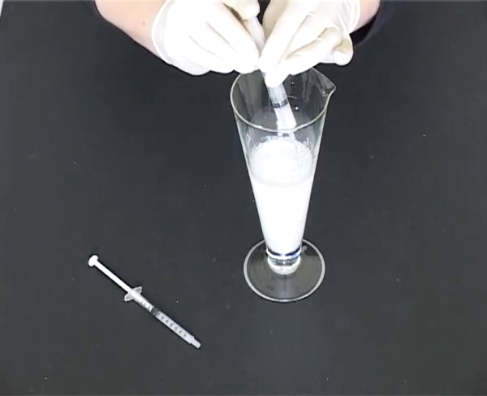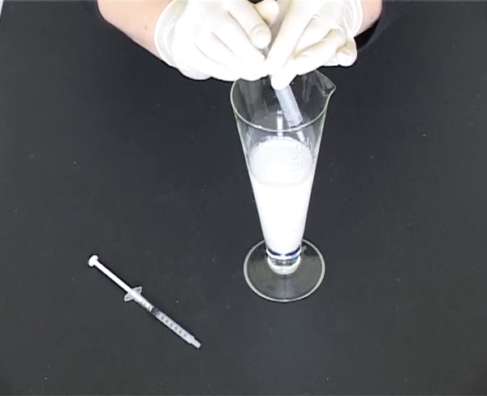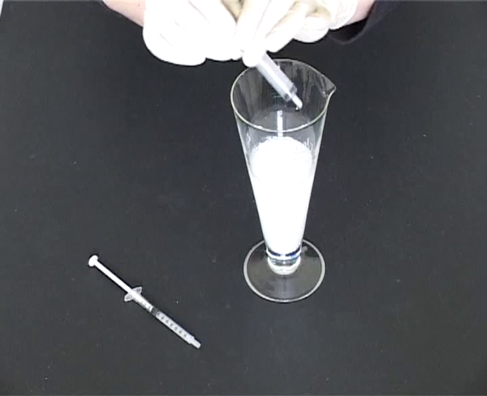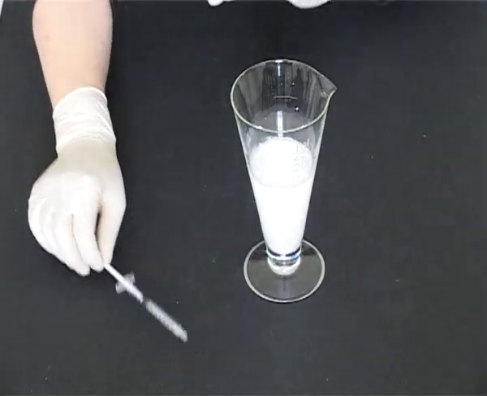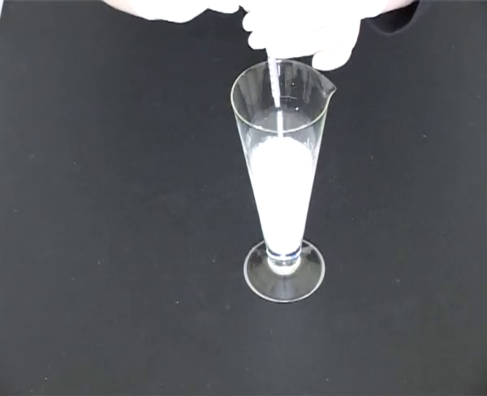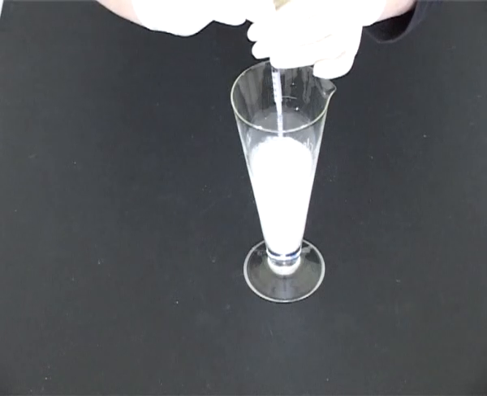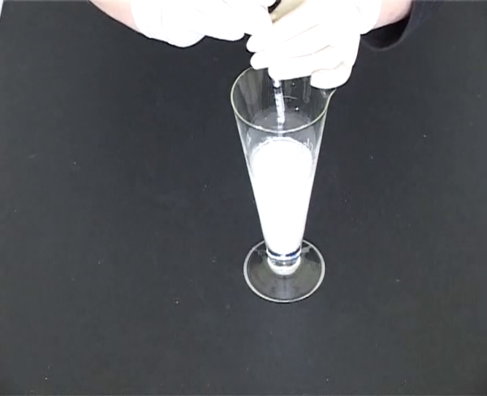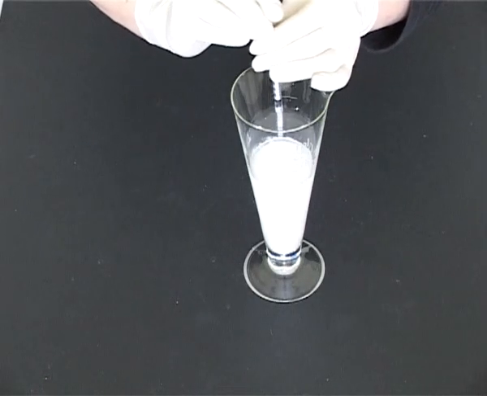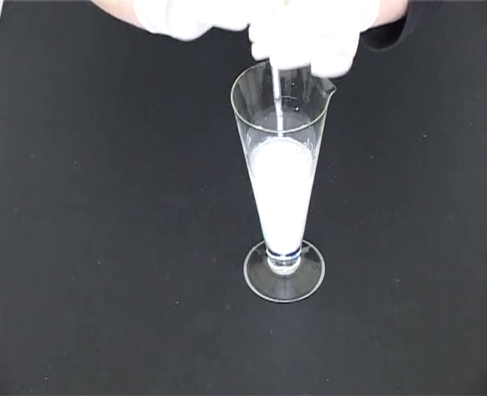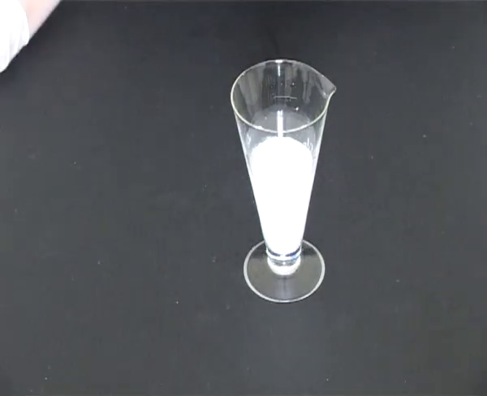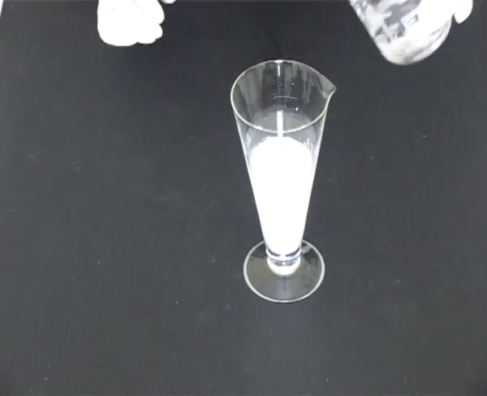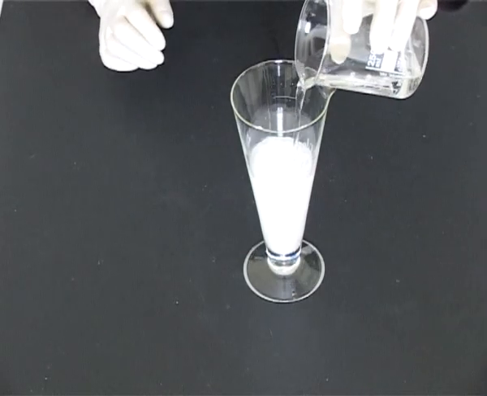Remember, if you used a conical measure to measure any of the liquid ingredients, to rinse the measure out and to add the rinsings. Note, the syringe does not require rinsing as it is designed to deliver a measured quantity. Finally, make up to volume with the vehicle.